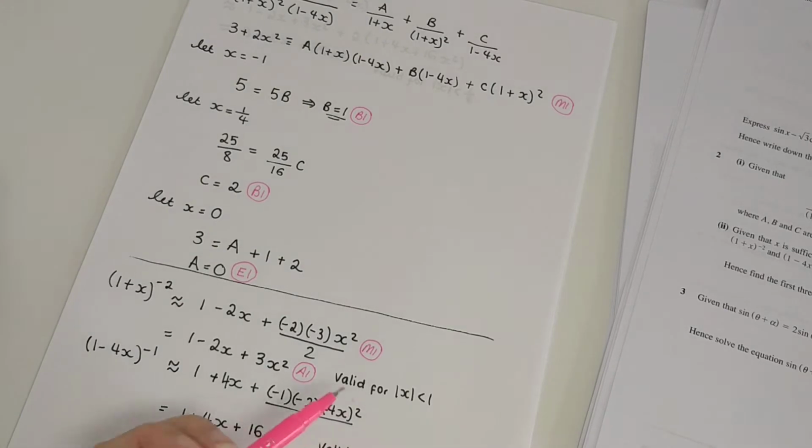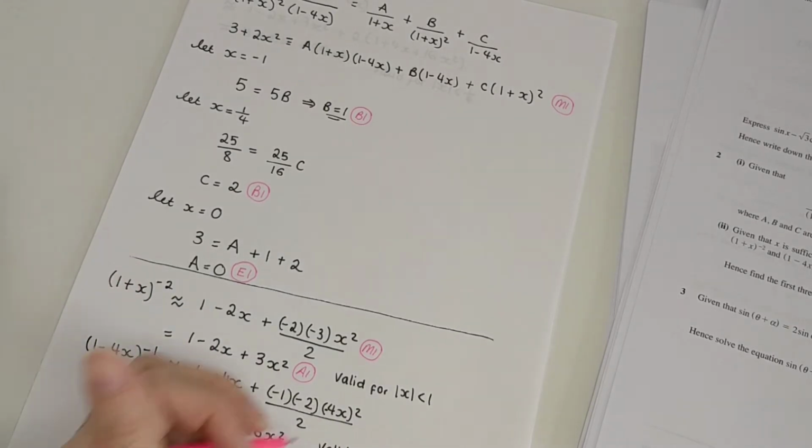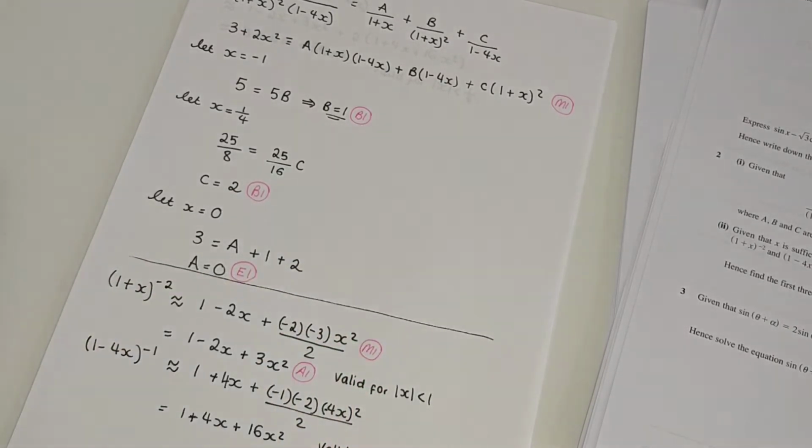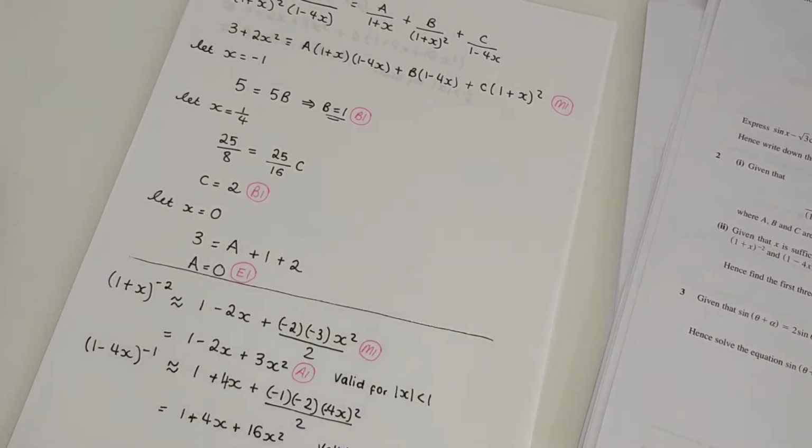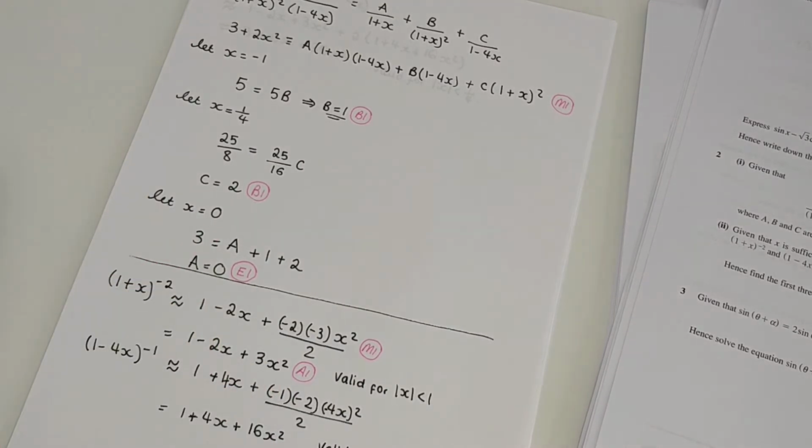Because it said in the question that x is sufficiently small, you don't need to say the valid bit, because it already told you it's sufficiently small. But I will always write the valid for, because I don't want to ever get out of that habit. I want it to be second nature, because you don't want to lose that mark in the exam.